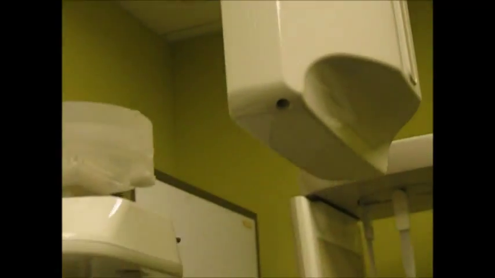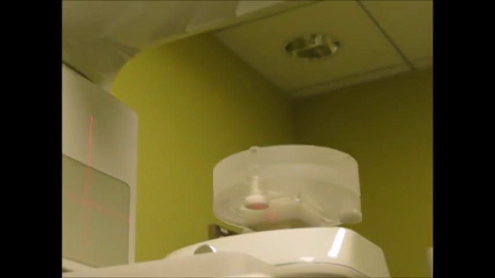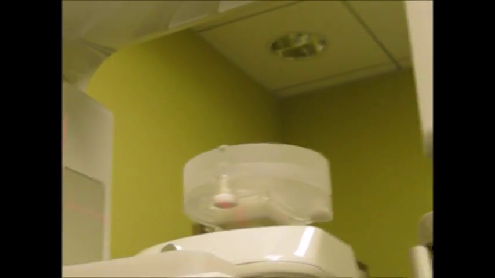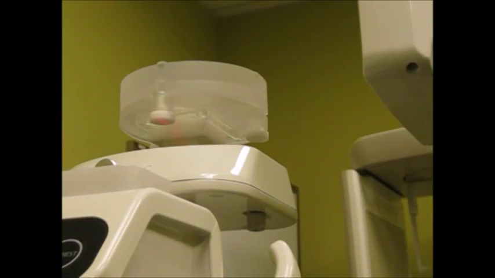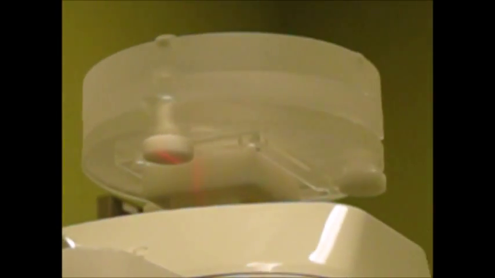And if we see the phantom from this other angle again, we can determine if the height of the chin rest is correct. And those are the controls that will allow you to adjust that height.